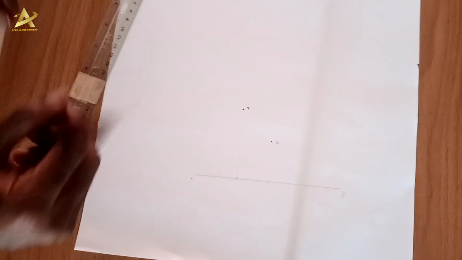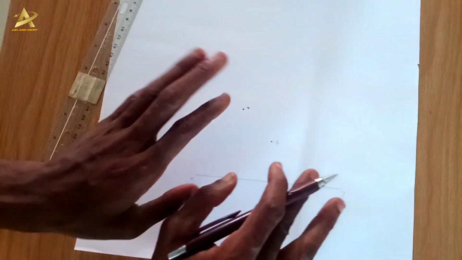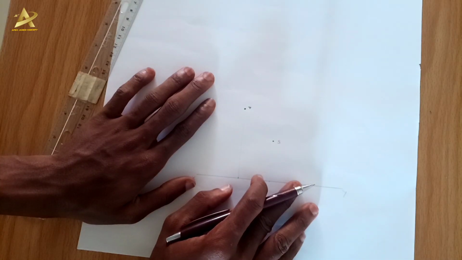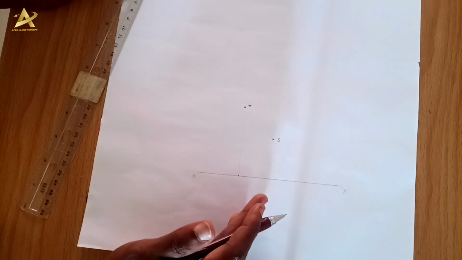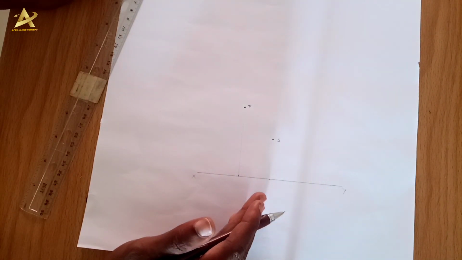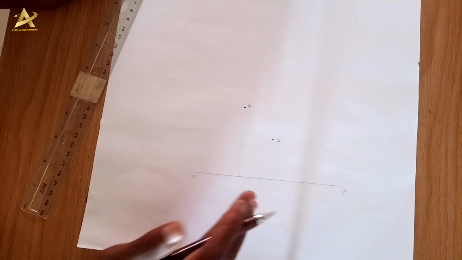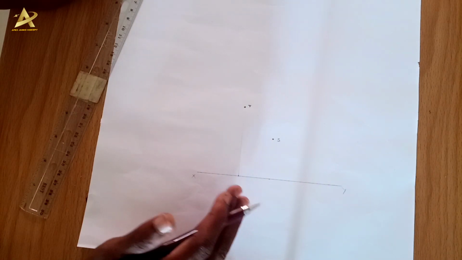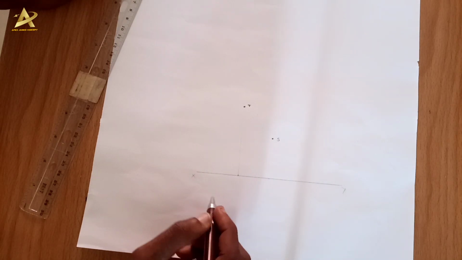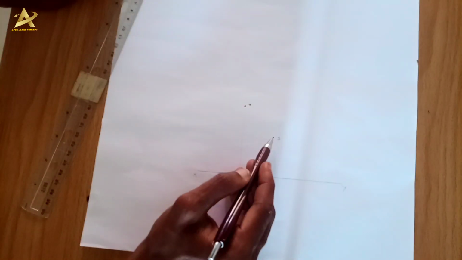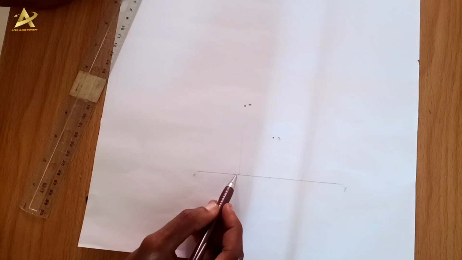So what I'm going to do first is this. The question is using the principle of a triangle. That means you're drawing a circle passing through 3 points. So this is my point 1, my point 2, and the third point is on this plane XY.